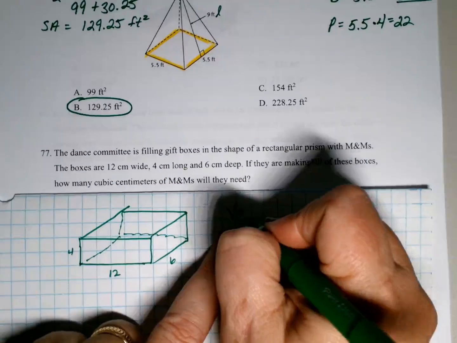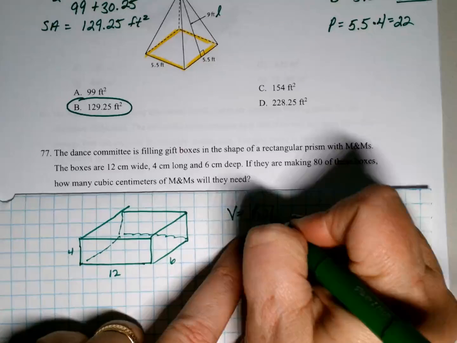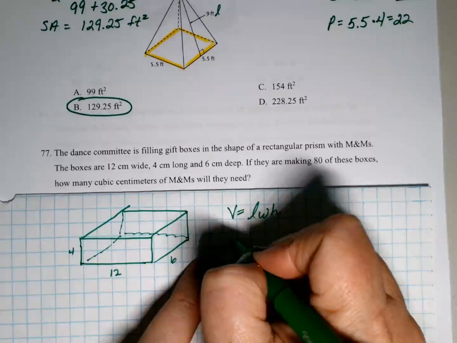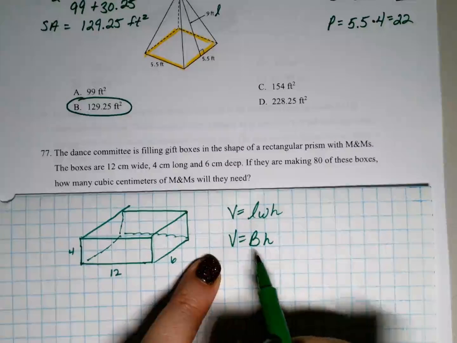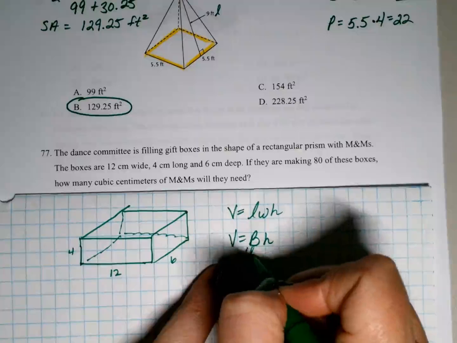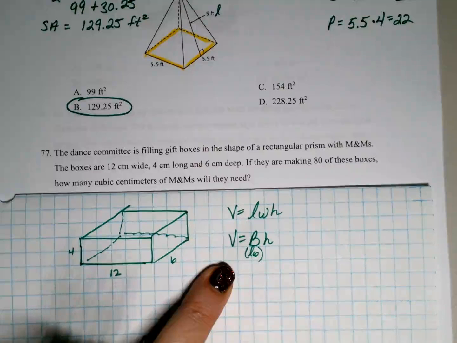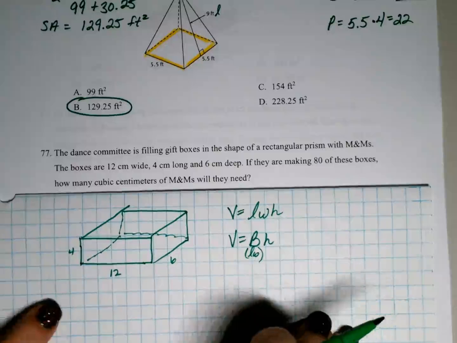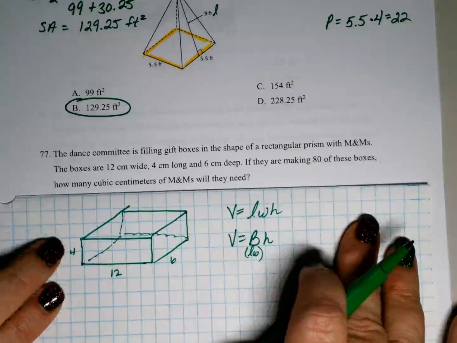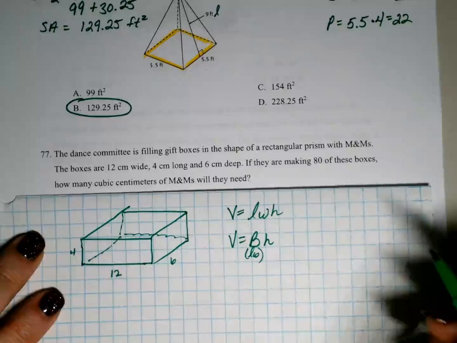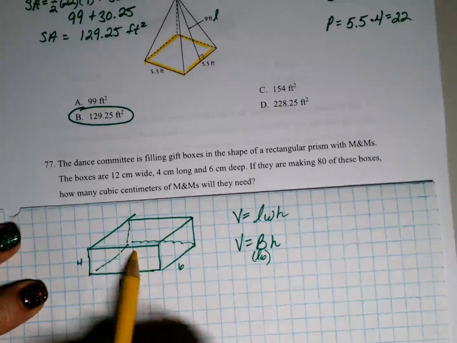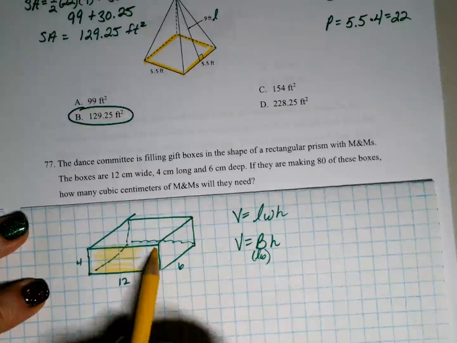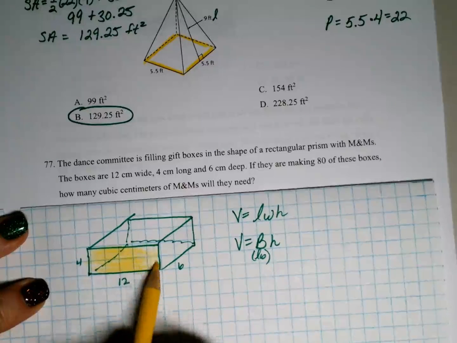Okay, volume equals length times width times height. Or you may see it, volume equals base area times height. This is the way you'll see it on your sheet. And your base area is length times width, right? So for this one, what do we want to use as our base? Which rectangle is going to be our base? The 4 by 12. So we're going to use this one as our base.